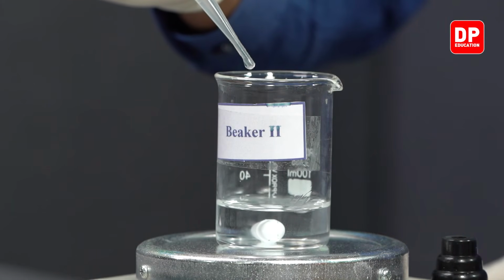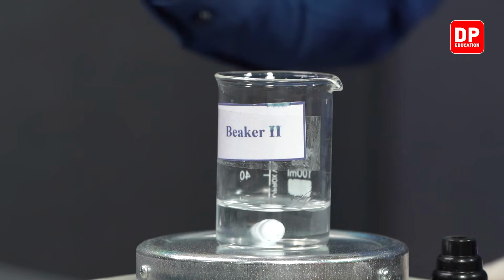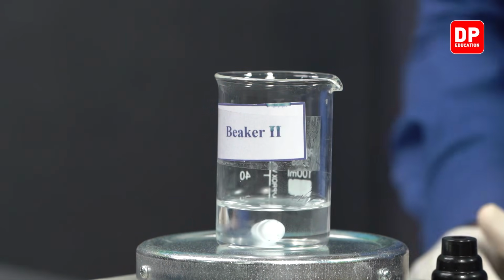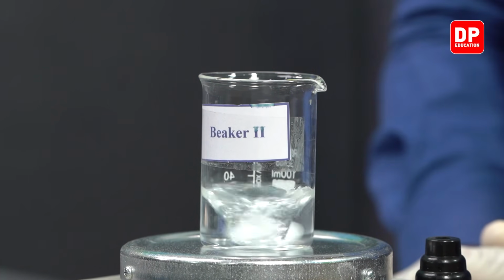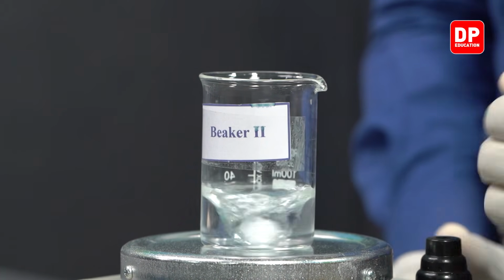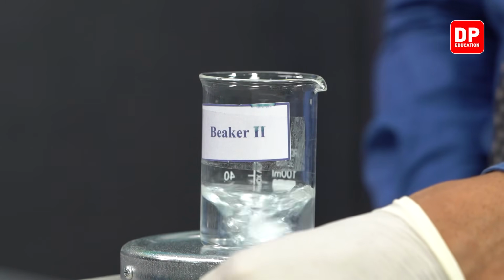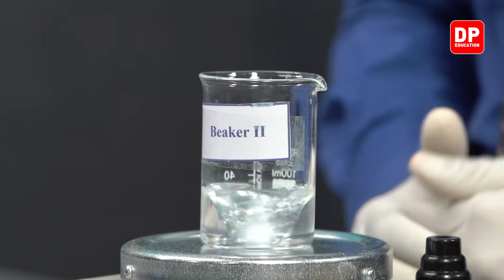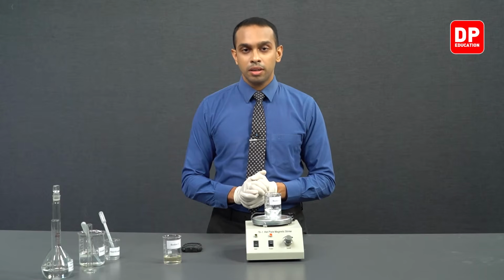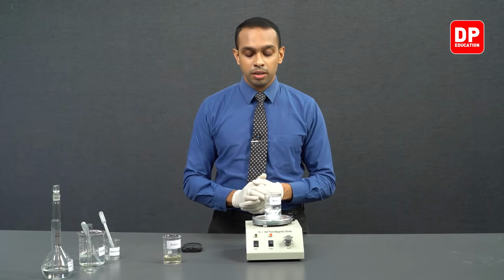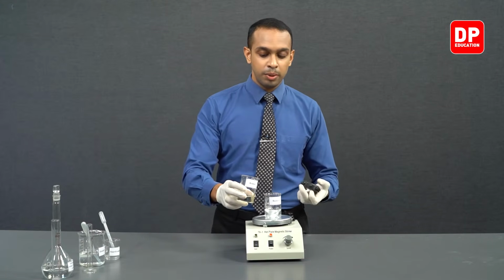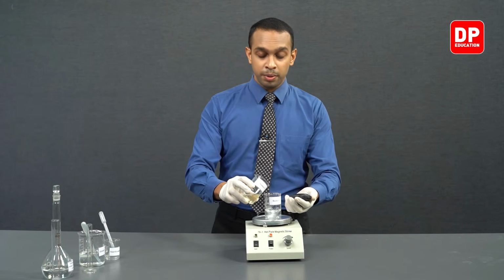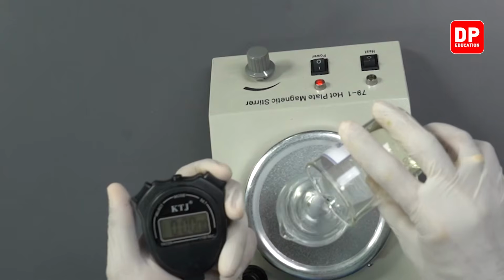We can add 5 drops of the starch solution, and then we can turn on our magnetic stirrer. Now, after turning on our magnetic stirrer, we can proceed to add contents in beaker 1 to beaker 2, and as we did in the previous instances, we will be starting the stopwatch.